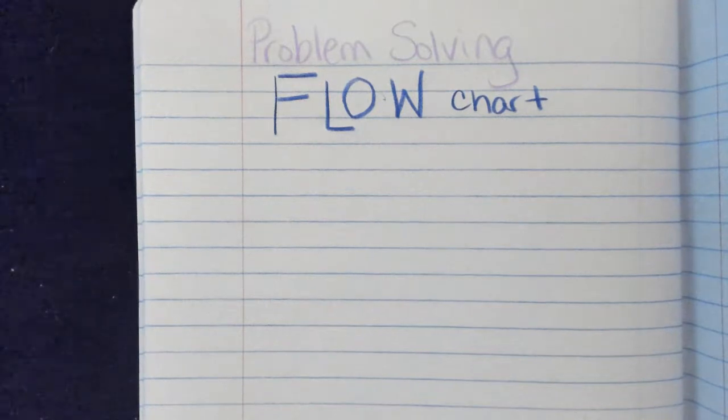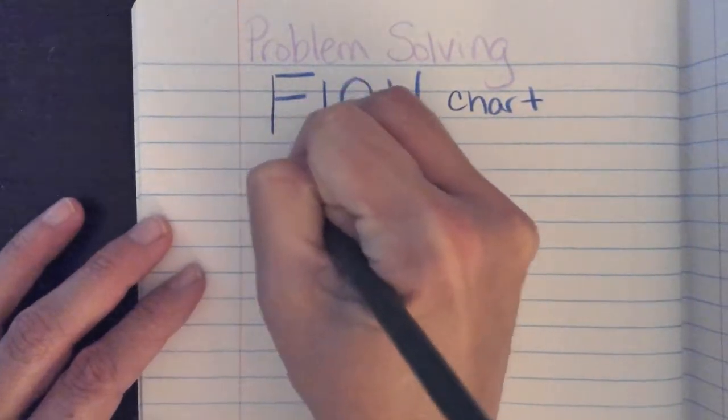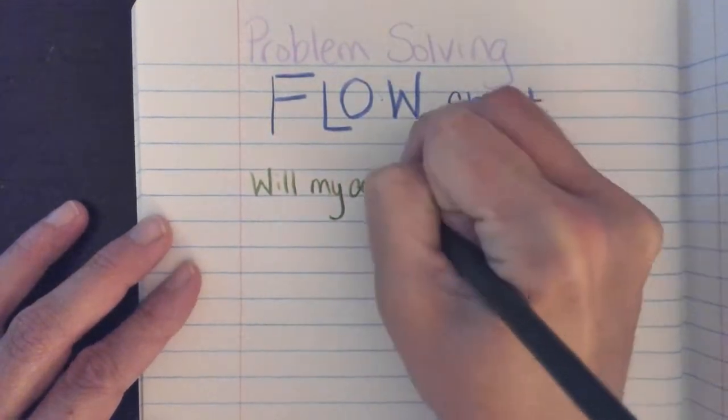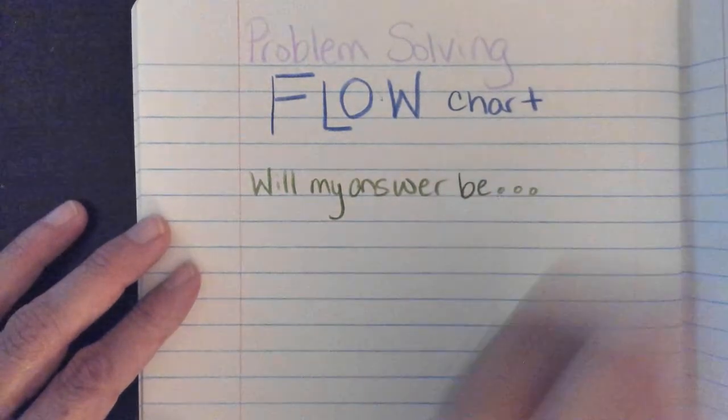The problem-solving flowchart starts with this question: will my answer be, and then kind of give it a dot, dot, dot.